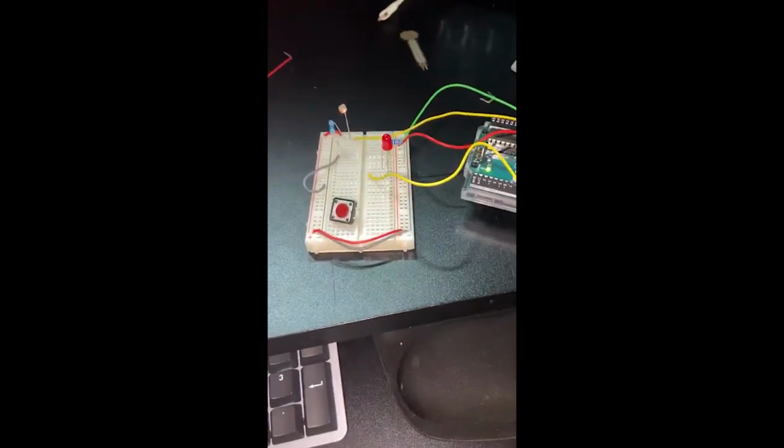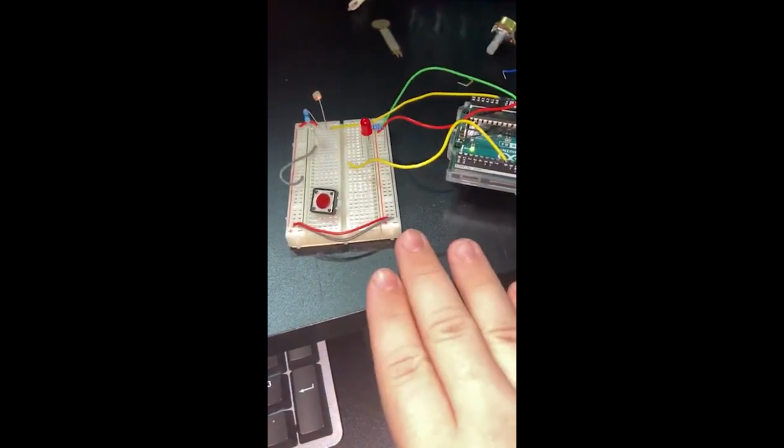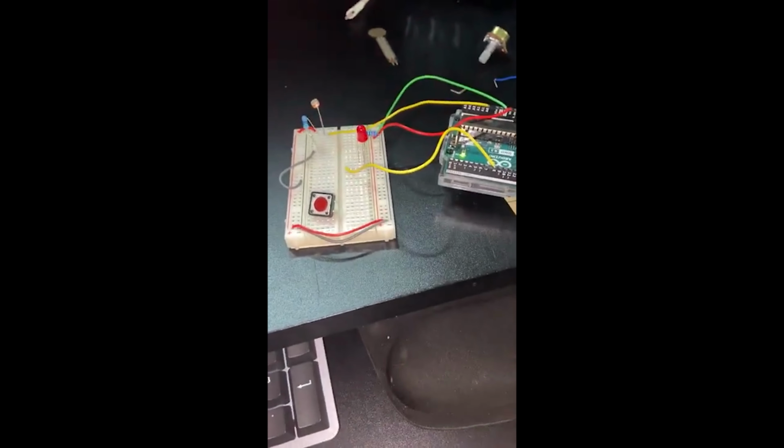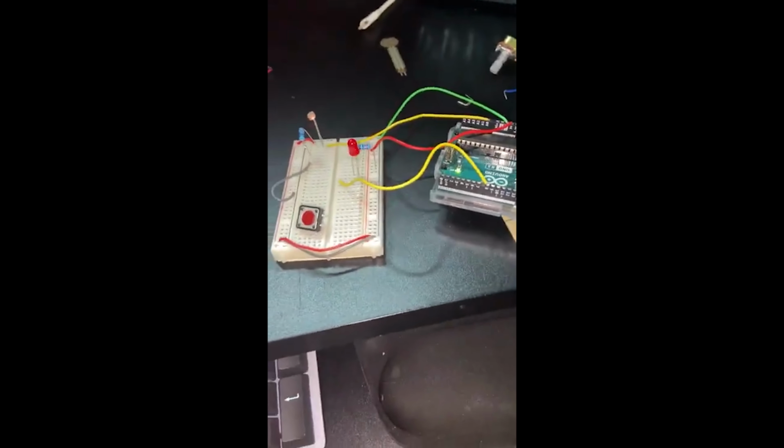The next lesson we're going to hop into is combining the digital and analog stuff into what's called pulse width modulation. And I've hinted at it already a little bit in this video.